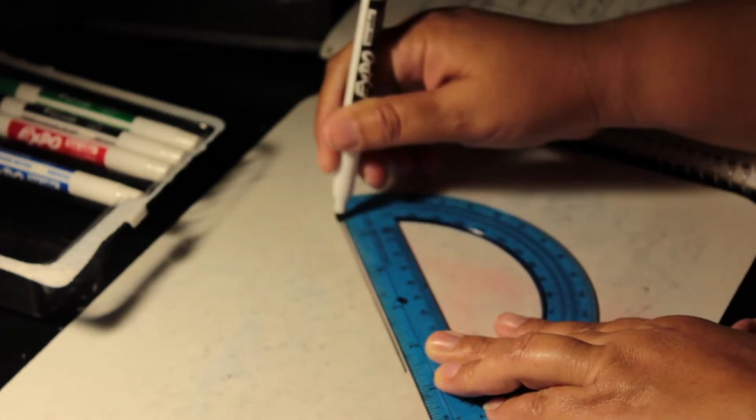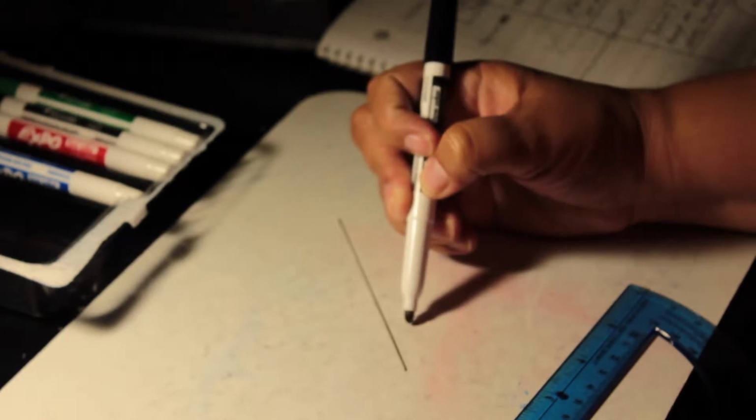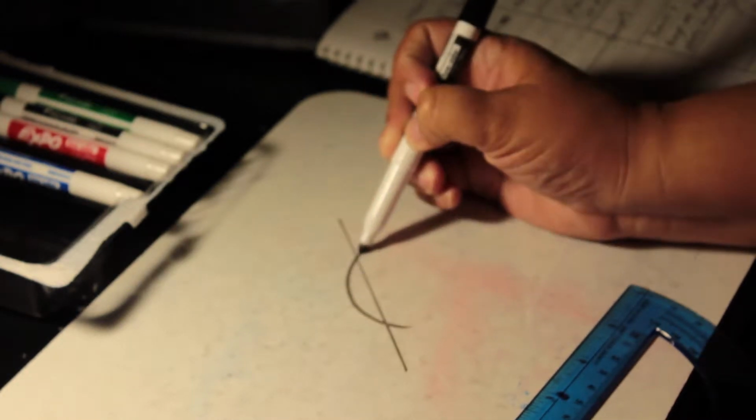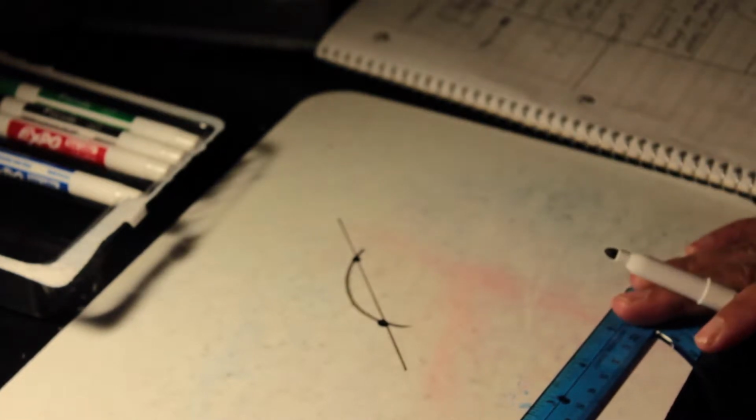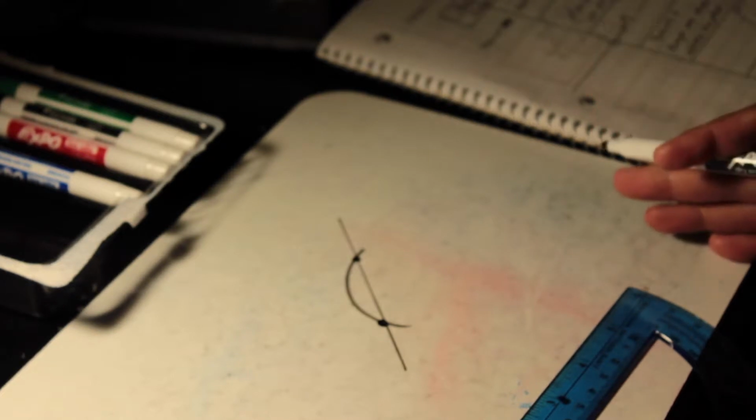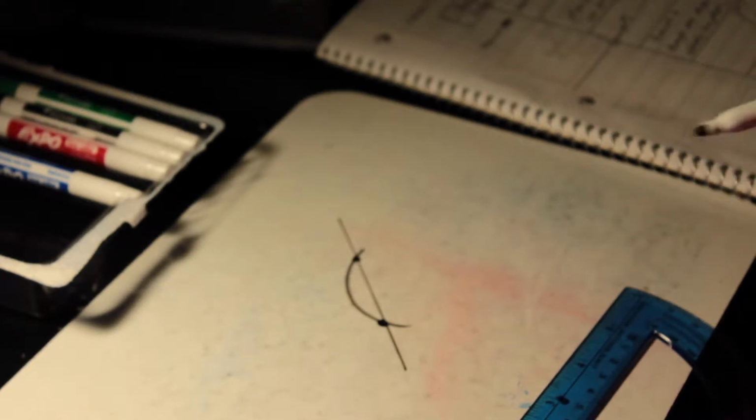Let's go ahead and look at example 1. Example 1 has this drawing on it, and it says, does this diagram show 2 distinct lines through points A and B?